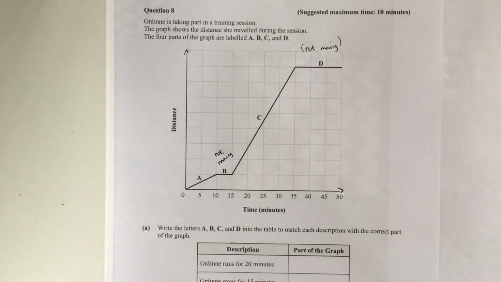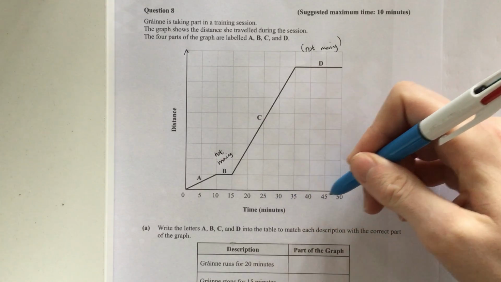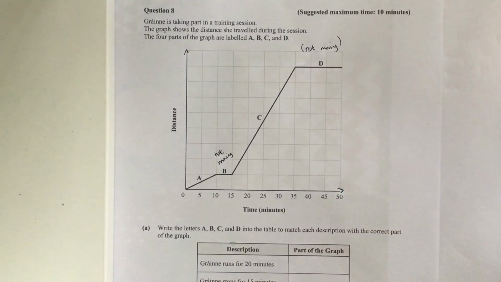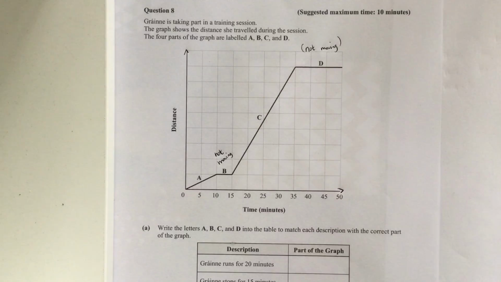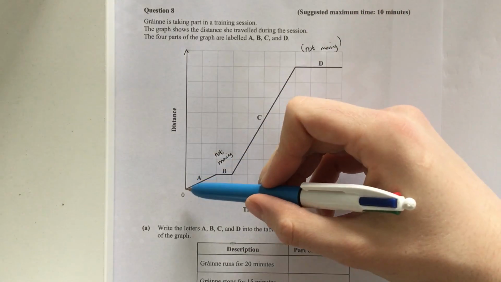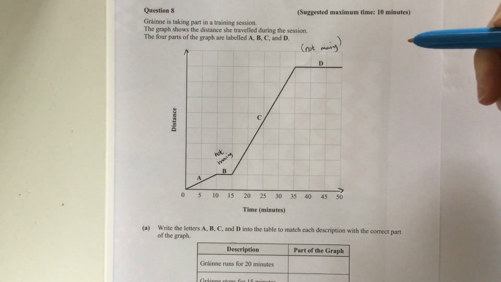Now, of course, time is always moving, so this axis here will continue on forever. It's a good idea, before you even go and read the questions, to make sense of this graph you have in front of you. So what we have here is a situation where her journey varies.